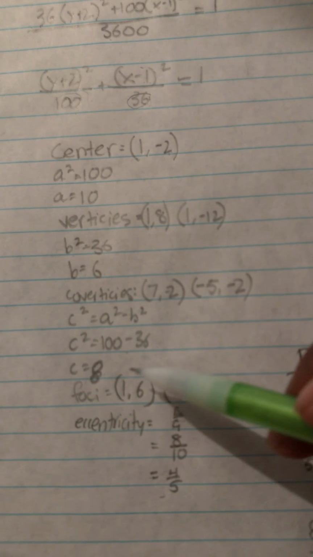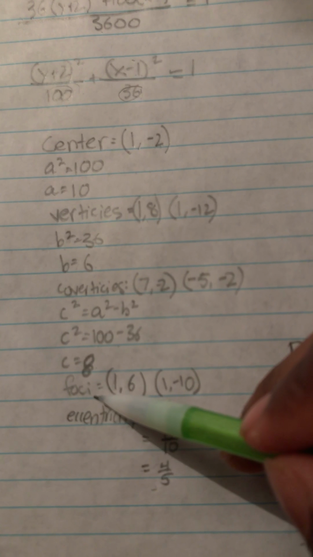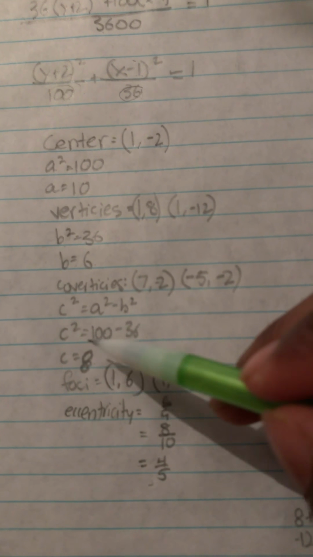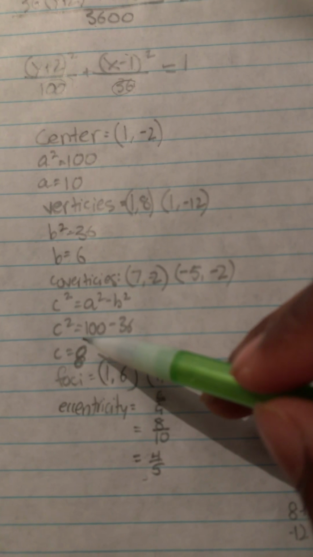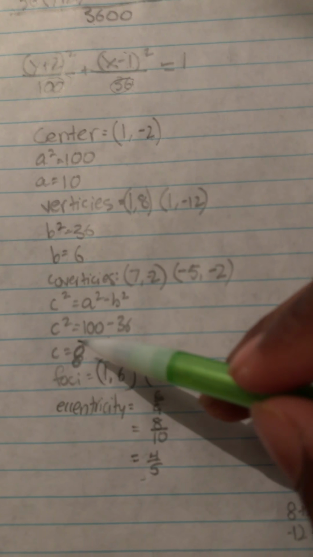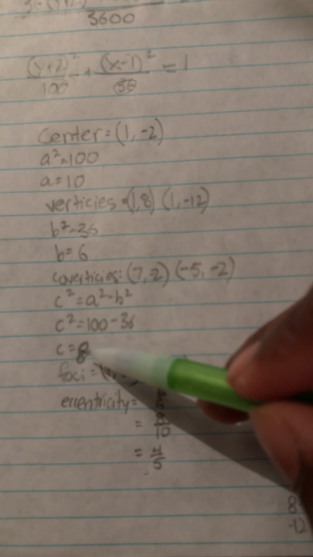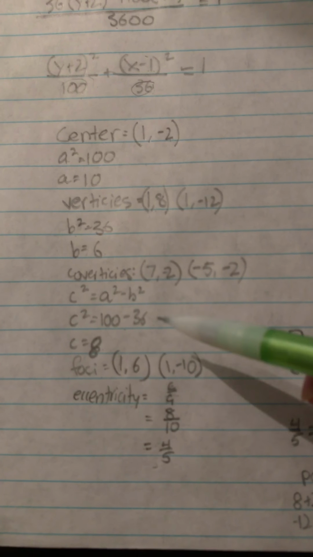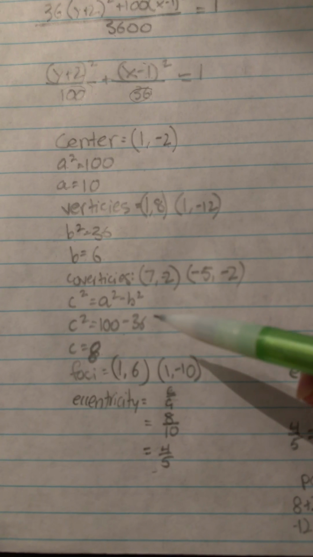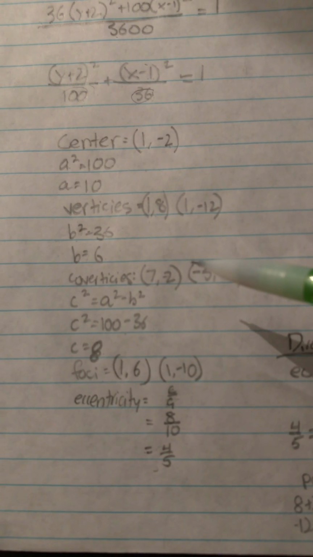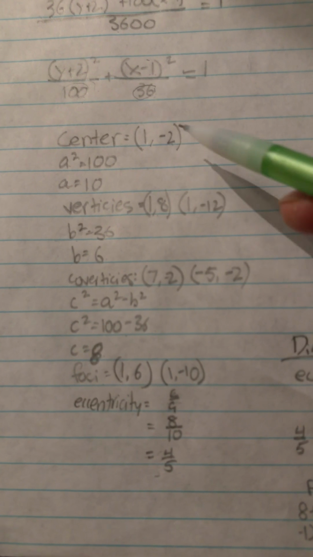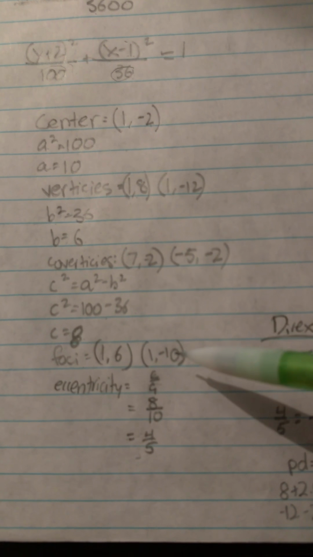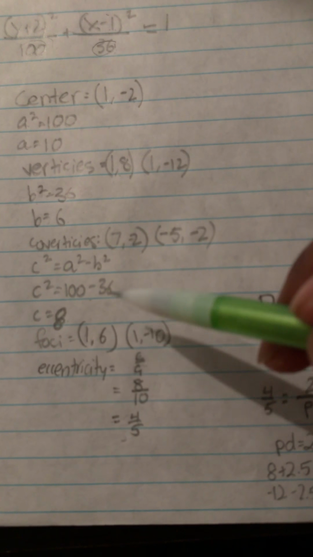And then when we're looking for the foci, we got to find c. So we know that c squared is a squared minus b squared, and c squared is 100 minus 36. So c squared would be 64, and so c is 8. So with that, we can add on 8 to the y value, since it's an up and down ellipse. So we got to add 8 to negative 2 to get 6, and subtract 8 from negative 2 to get negative 10. Those are the points for our foci.